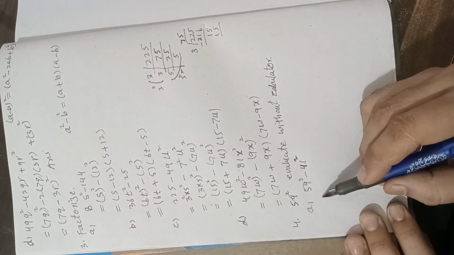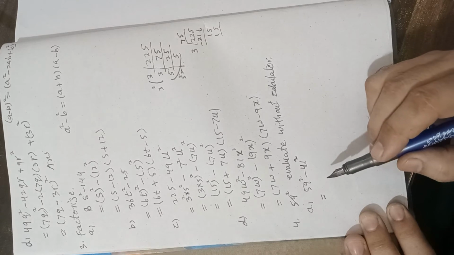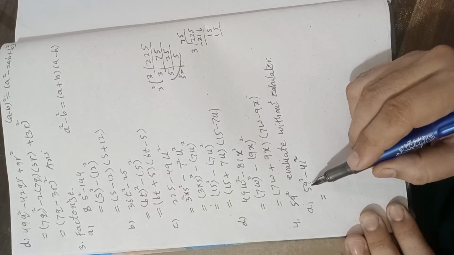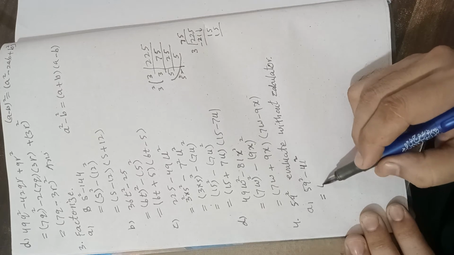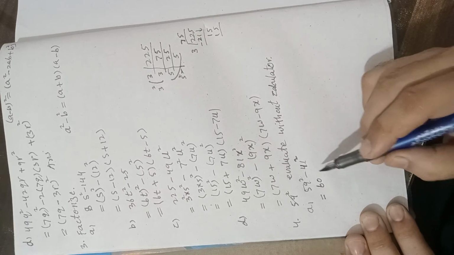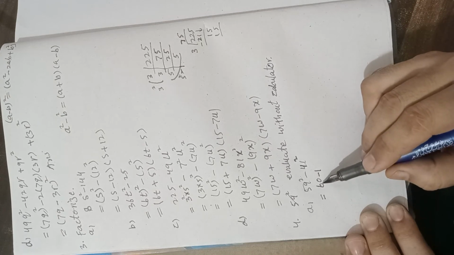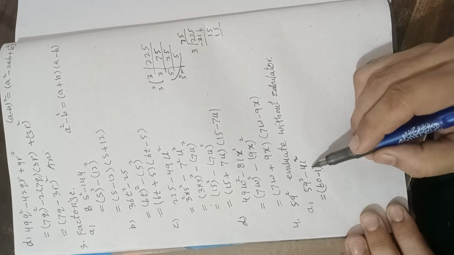So change these terms in simple form so that we can multiply these easily. Just like that, 59 is 60 minus 1. If we subtract 1 from 60, it will become 59 whole square.